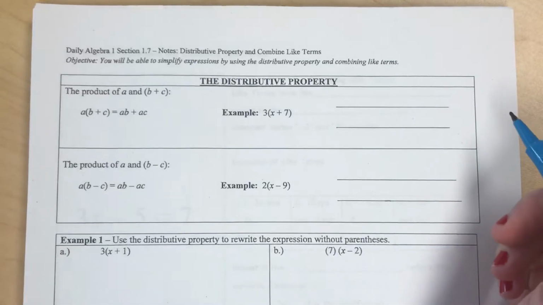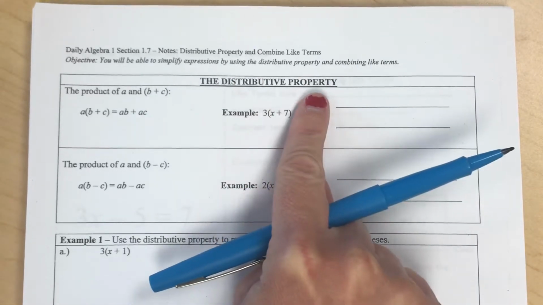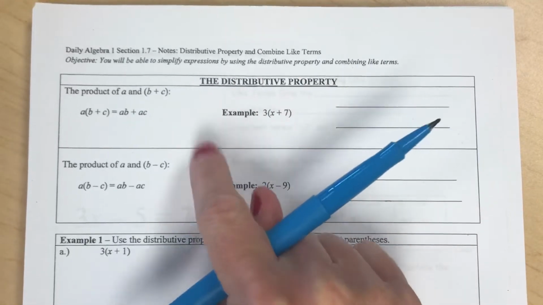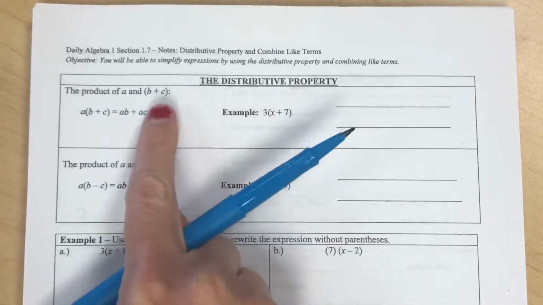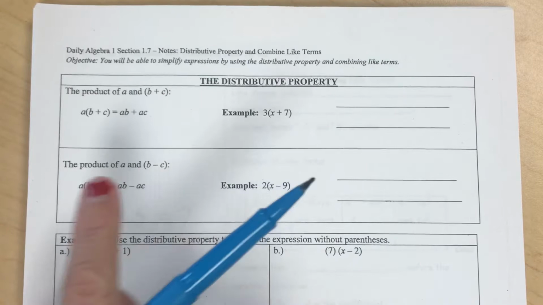In this video, I will cover the distributive property and how to combine like terms. So to start, I'm going to talk about the distributive property. And there are two ways to look at this. Whether you have addition or subtraction, the property works the same. And so this is what it says.